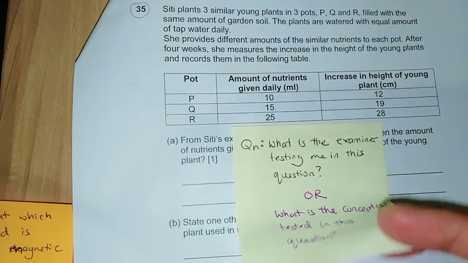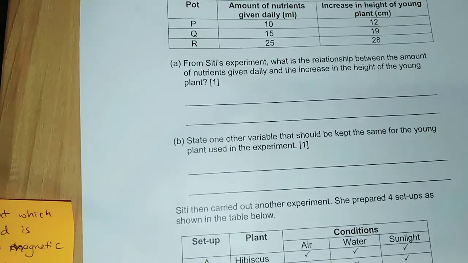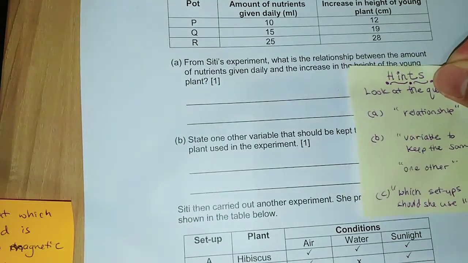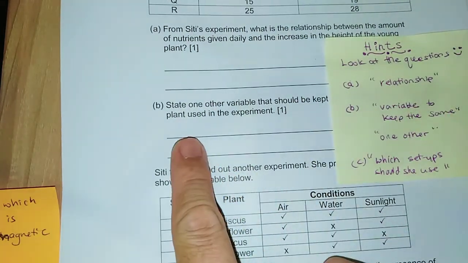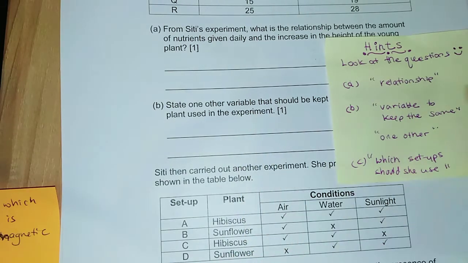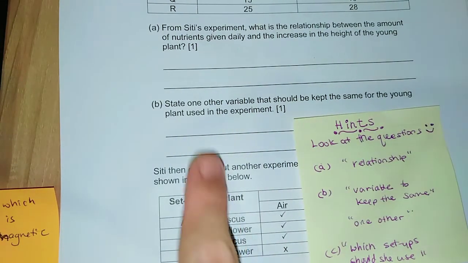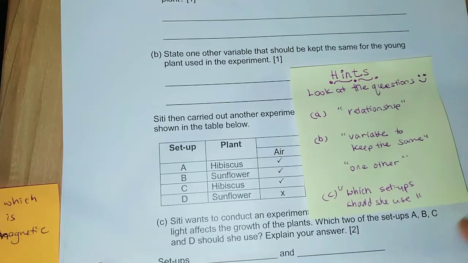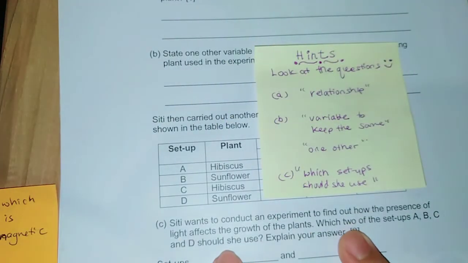So how do we know? Well, we need to look at the various questions inside. The clues in all these things will tell us. For example, from part A, you see the word relationship. From part B here, you see things like variable to be kept the same. You will notice things like one other variable. Now in part C, you will also talk about things like which setup should she use.